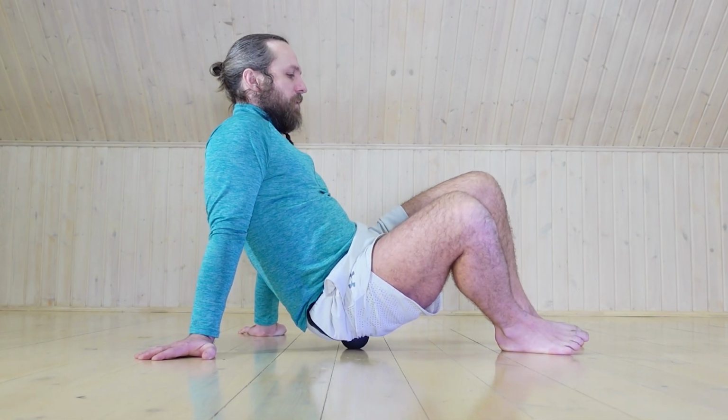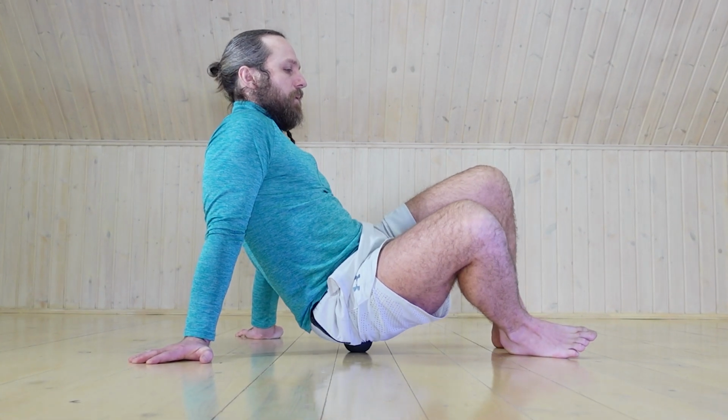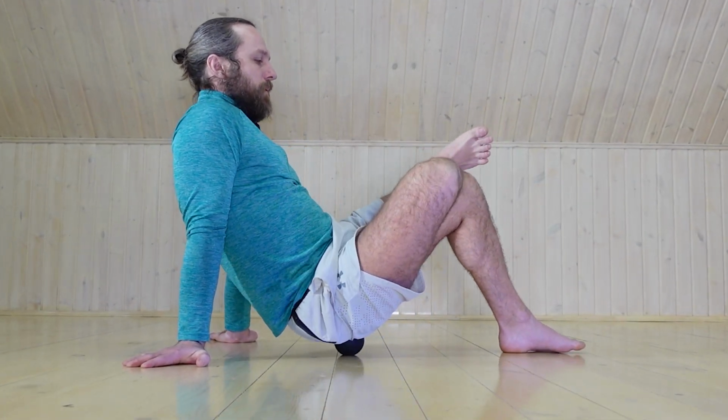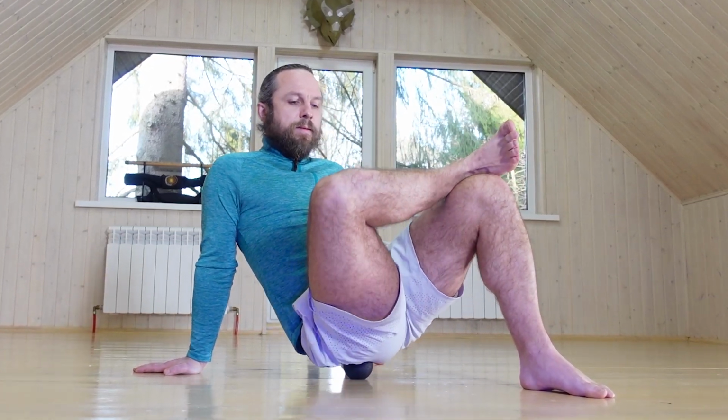For even more intense mechanical pressure on the piriformis muscle, place one leg on the knee of the second leg. Make sure to repeat this exercise on the other side. After that, stretch the piriformis muscle.